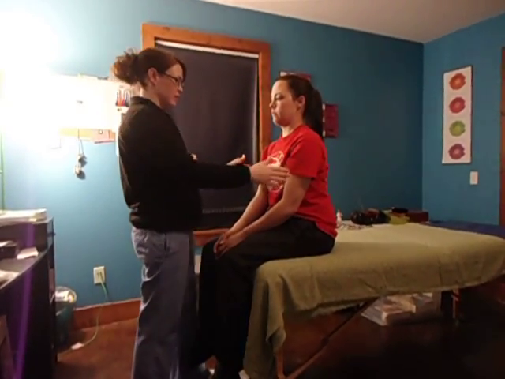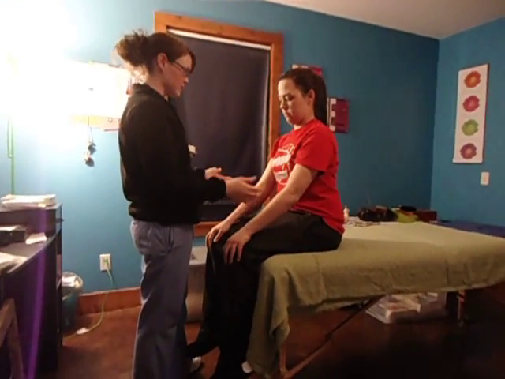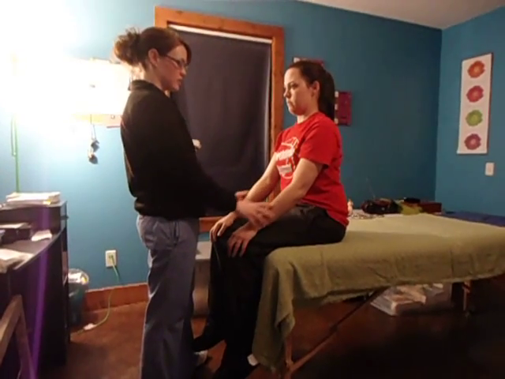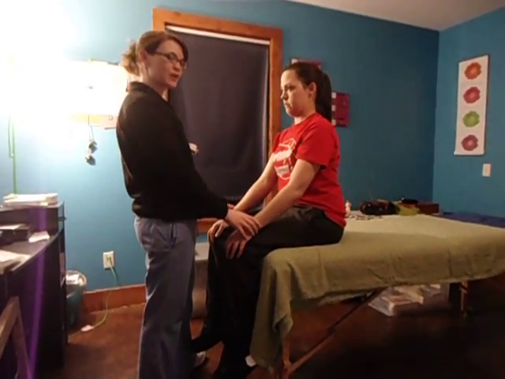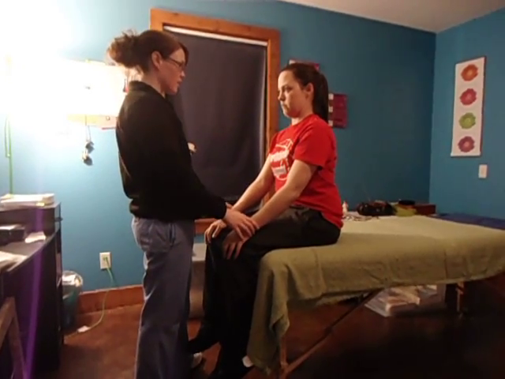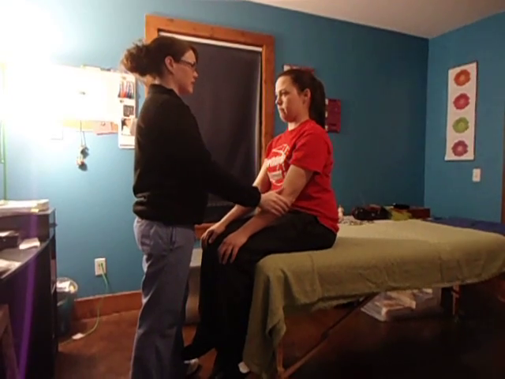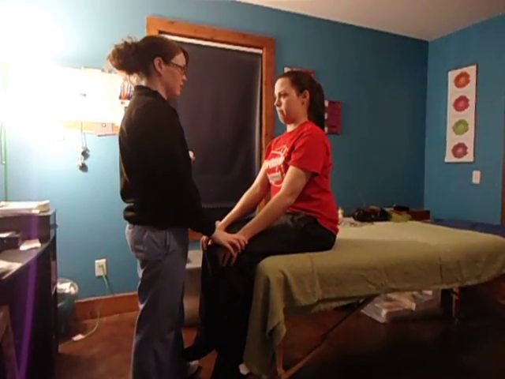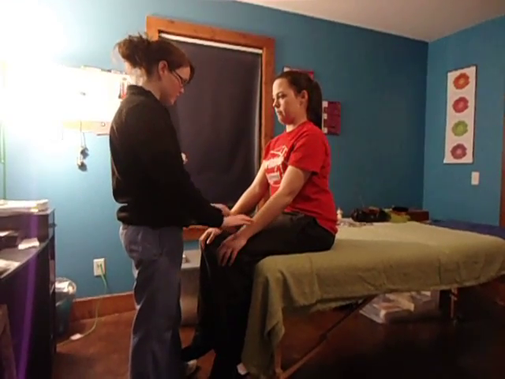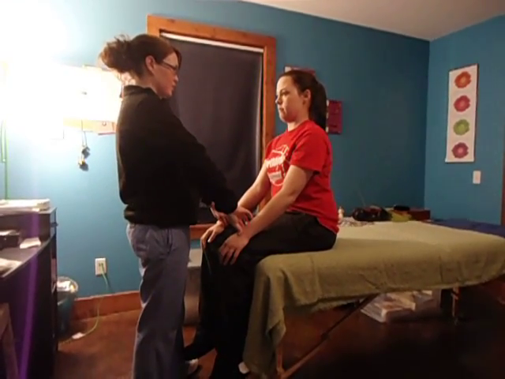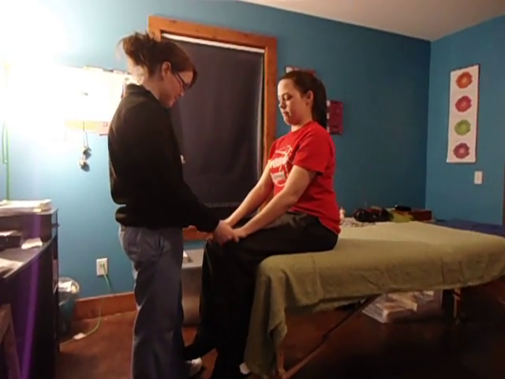Alright, so now I'm going to assess the rest of her skin that is visible. I'm going to notice that her color is consistent with her skin and her ethnicity. I'm also going to assess the temperature, make sure that it's not abnormally cool or excessively hot. So we're able to tell that it's warm to touch. Alright, inspect her hand.